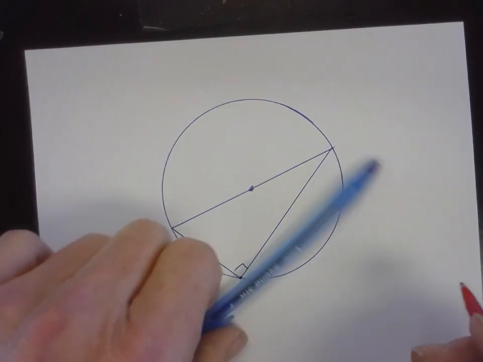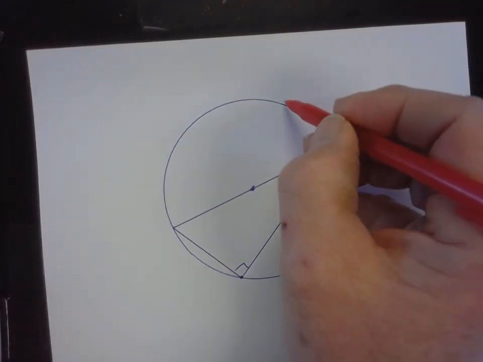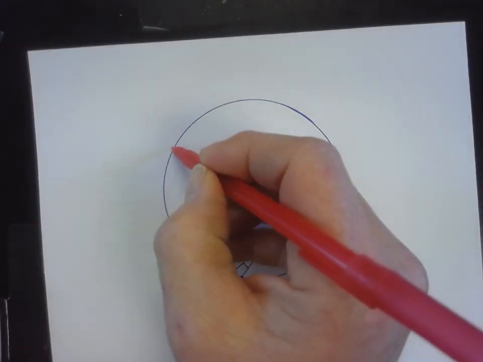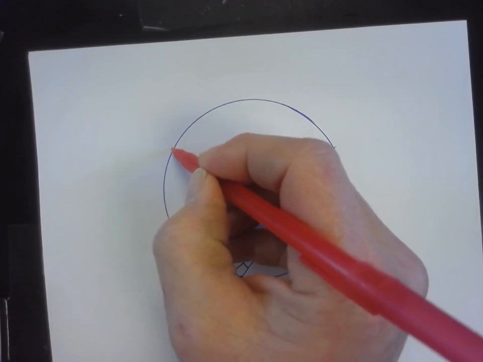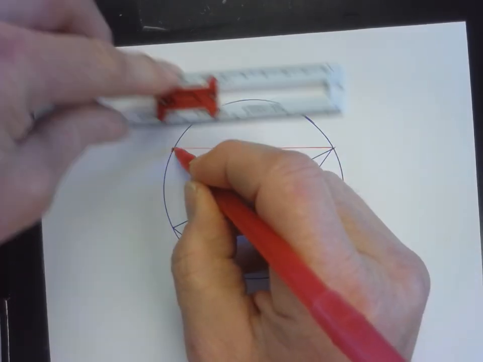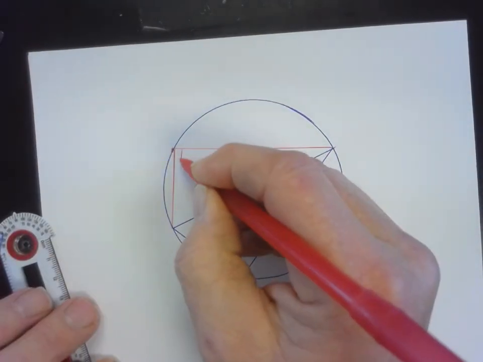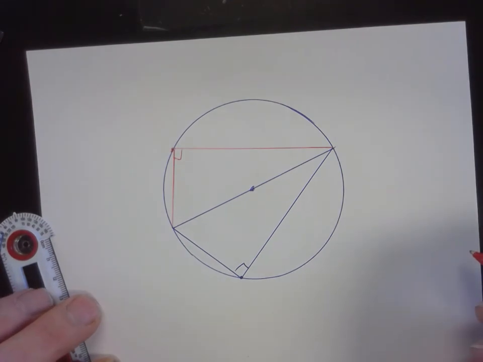Want to try that again? Okay, I'll go around the circle. You guys tell me when to stop. Right there? Is that what it was? Right angle. Should we go somewhere else?